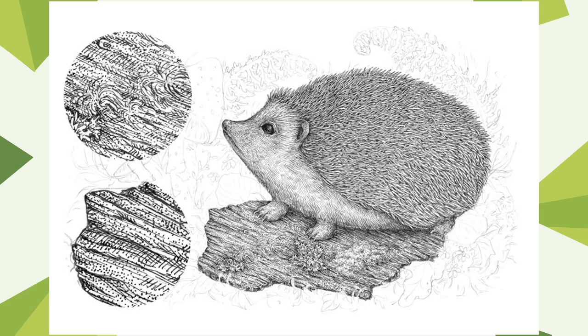So let's take a look at this guy, the hedgehog. Now, what I liked about this one is that it actually shows two kinds of textures. You've got the spiky for the hedgehog, but we've also got the rough for the log that he's standing on. Once again, when you look in really closely, are all of these the same size? No, not at all. And if you look down here, you can see that some of these are thicker or fatter lines, and some of them are thin lines.